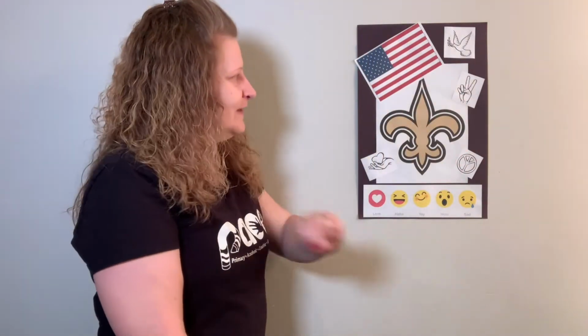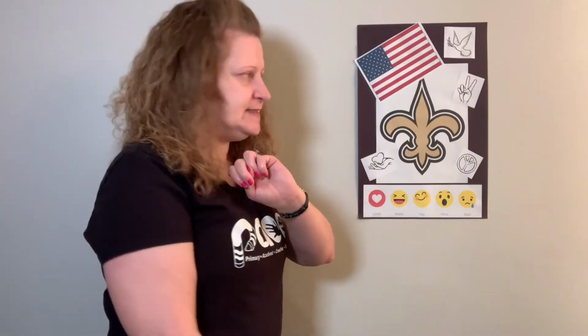Good job. So, what do you think this symbol might be? Well, that symbol is sort of like peace. Pretty cool. Peace. Let's do it together. Peace. Very good. When we see this symbol, it automatically tells our brain that it represents peace.